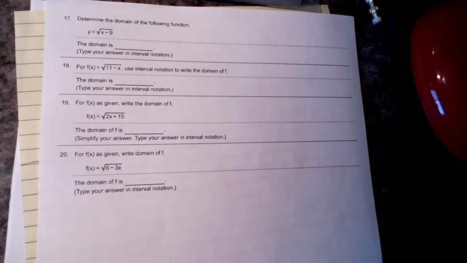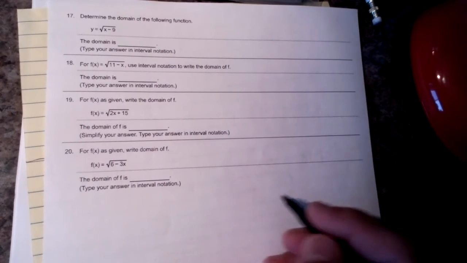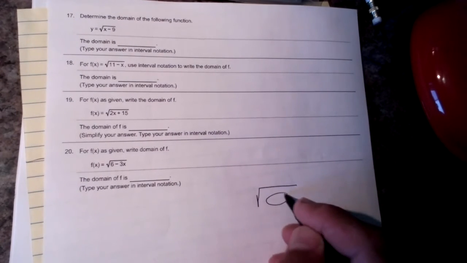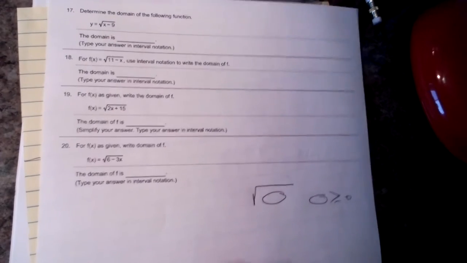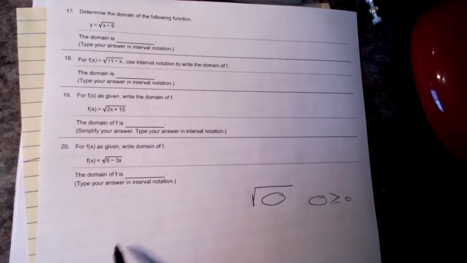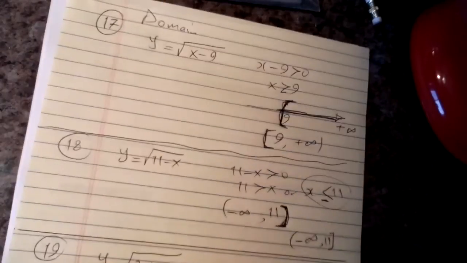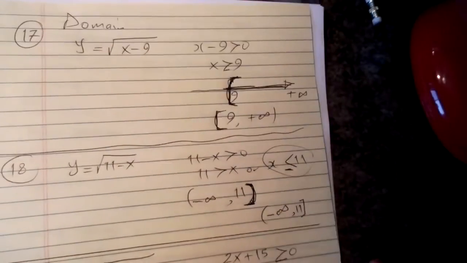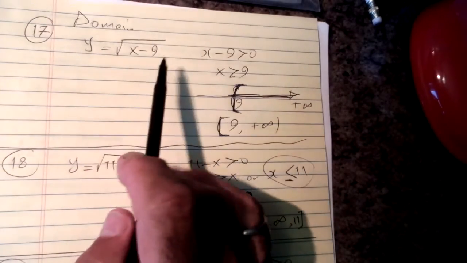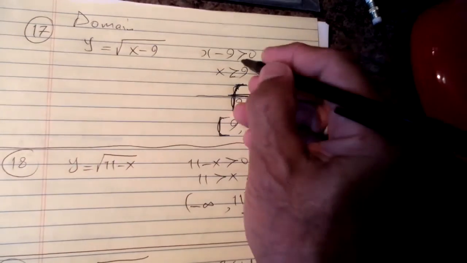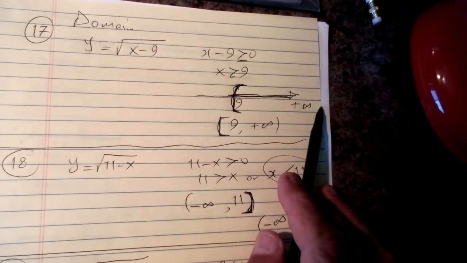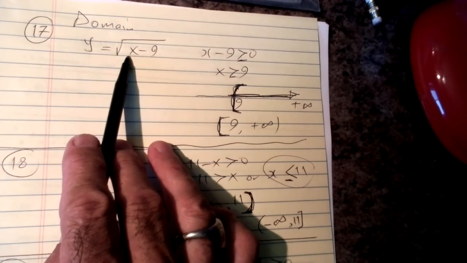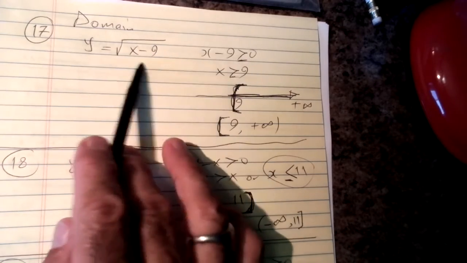We also have a domain for radicals. For the radical, what you have under the radical must always be greater than or equal to 0. That's what the domain is. See here, these are examples. For number 17, what you have under the radical must be greater than or equal to 0. That means x always has to be 9 or greater. If you put any number from 9 or greater, you always come up with a value.